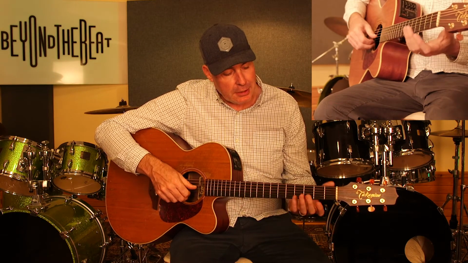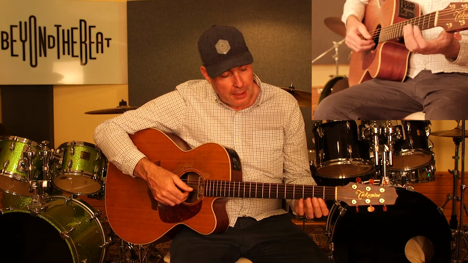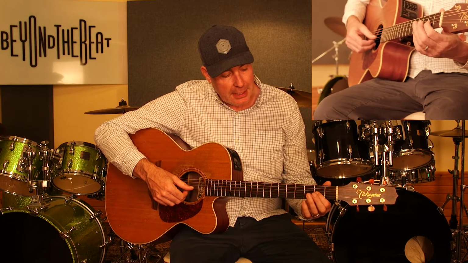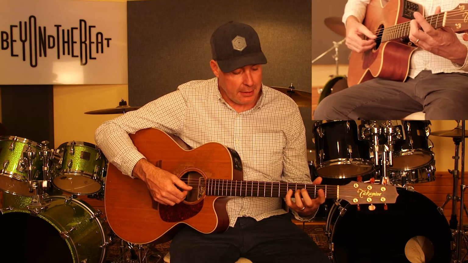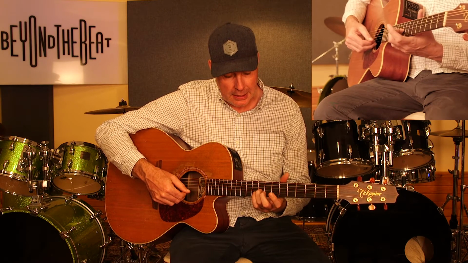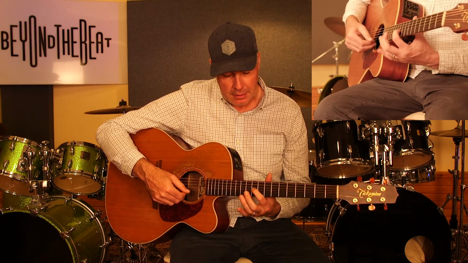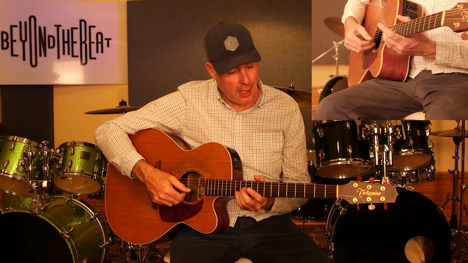Right, and then the next string is the G string, and this is the 3rd string on your guitar. So you play open G, and then 2 frets up to A, 2 frets to B, 1 fret to C, 2 frets to D, 2 frets to E, 1 fret to F, and then 2 frets to G. And that's the 12th fret, so G and high G.